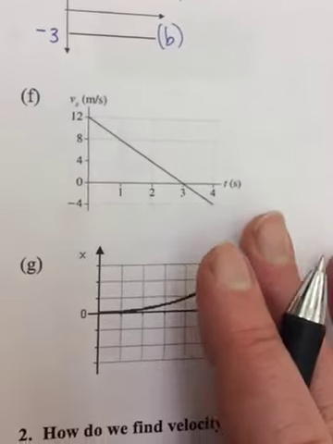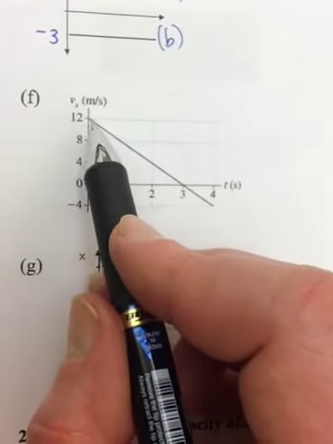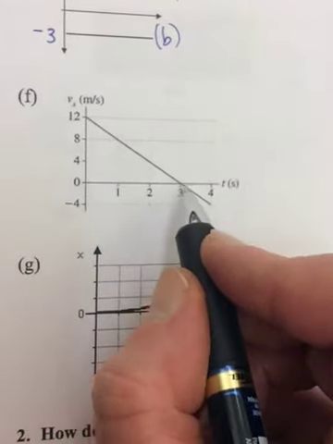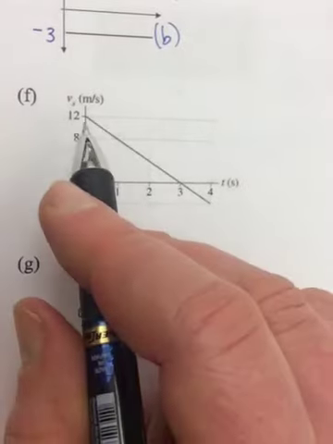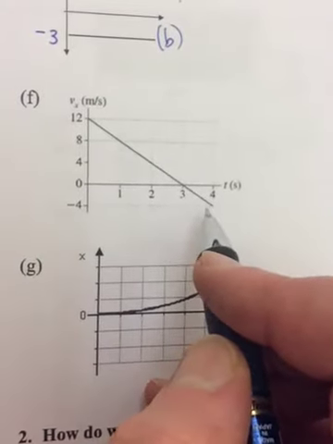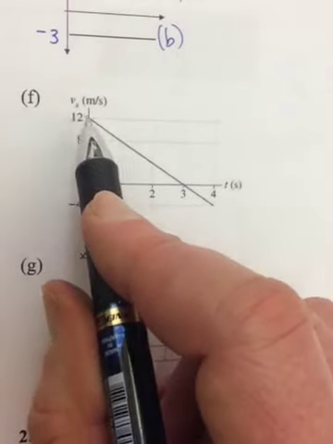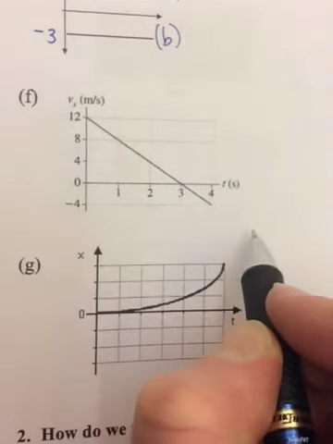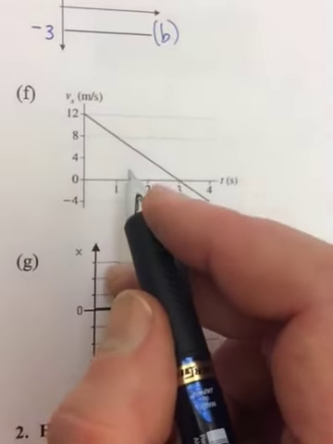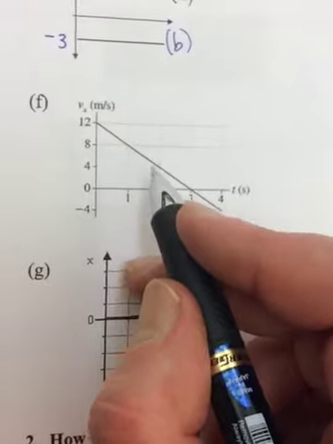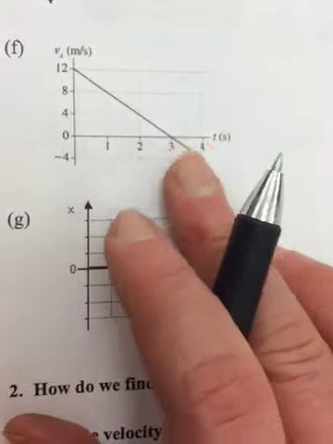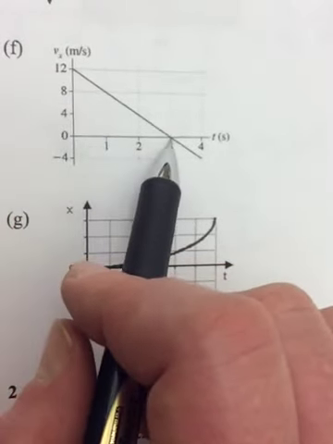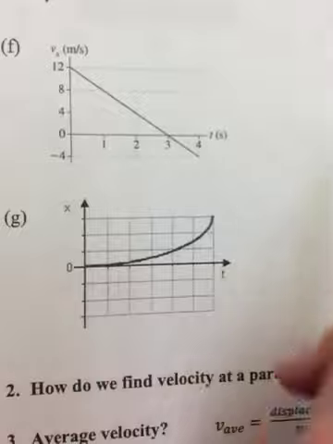Okay? F. This object starts at a positive speed, slows down, slows down, slows down, stops, and turns around and goes in the other direction. So its acceleration is constant but negative, right? So it's traveling in a positive direction, slowing down, switches direction, and now begins to speed up. So constant acceleration, slowing down in a positive direction, speeding up. This is throwing a ball up in the air, right? Traveling in a positive direction, slows down, stops, travels downward, speeds up.